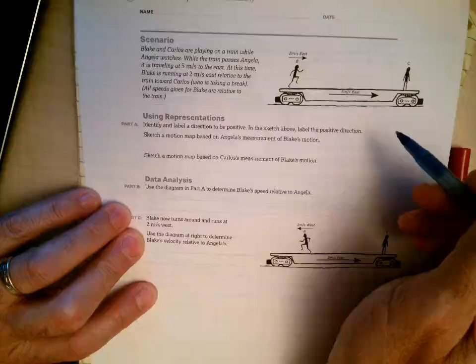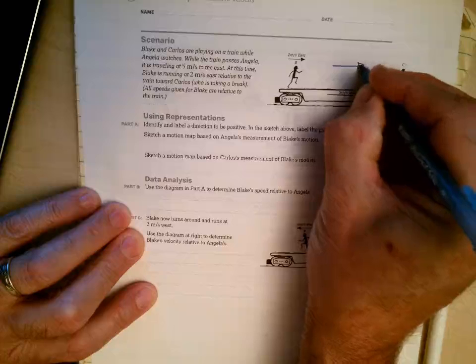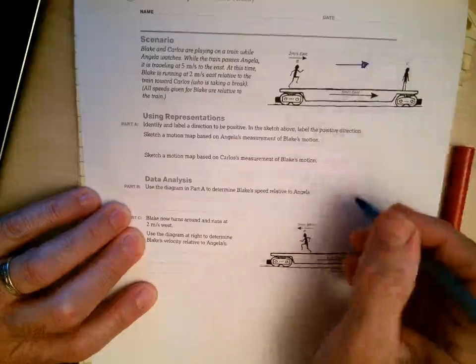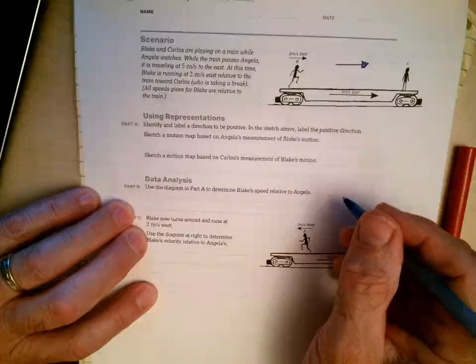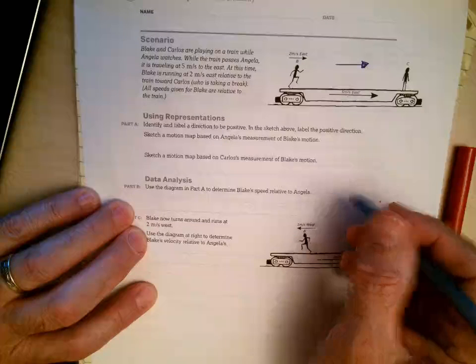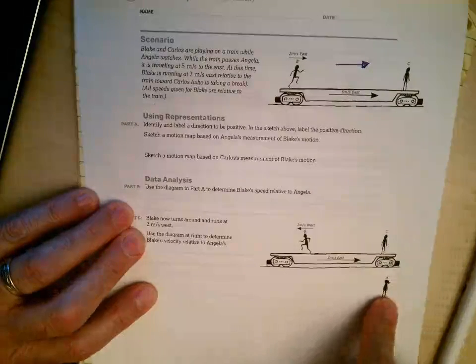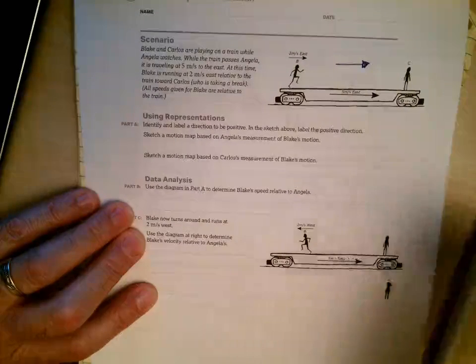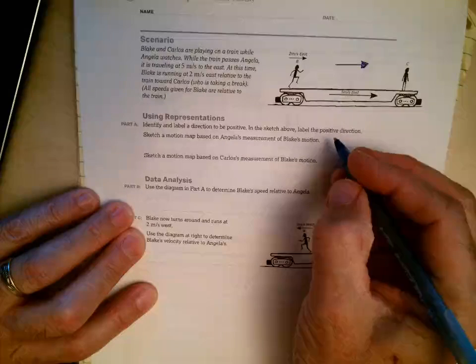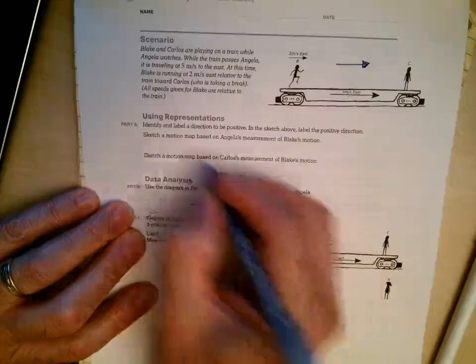Identify and label a direction to be positive. How about that way? East. Sketch a motion map based on Angela's observation of Blake's motion. So if Angela's standing over here, like in this picture down here, then Blake's going to look like he is going 7, right?